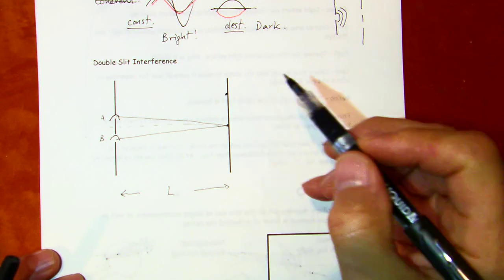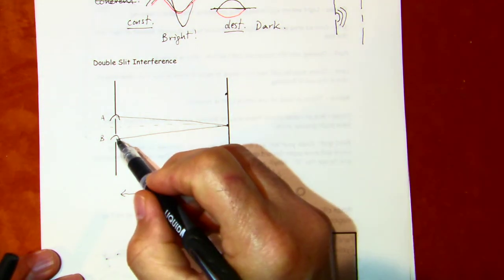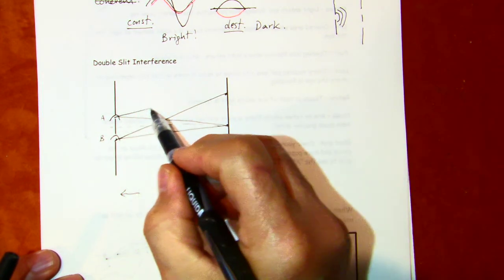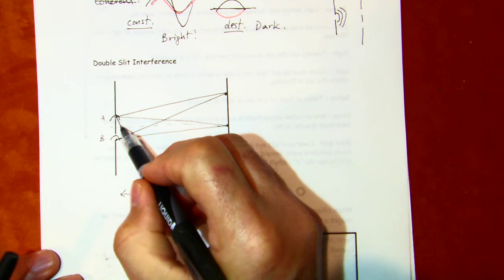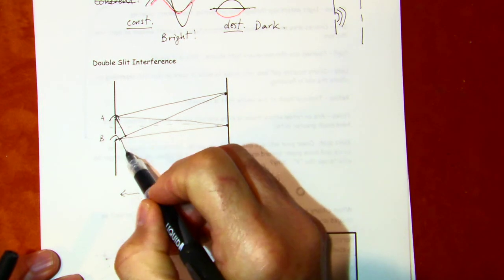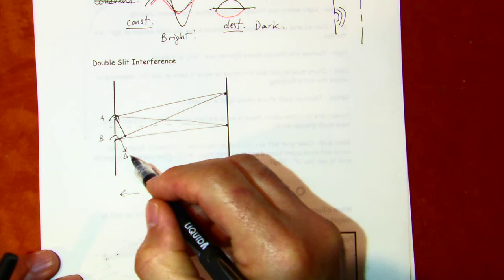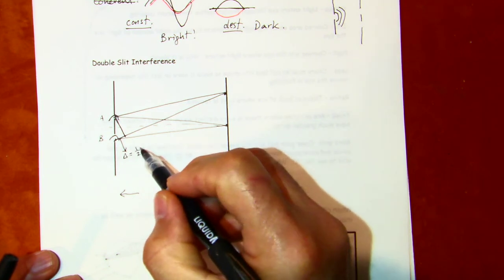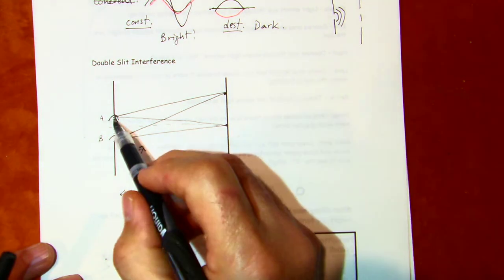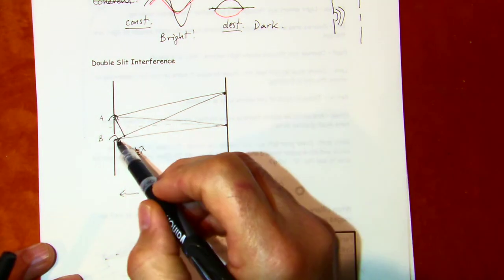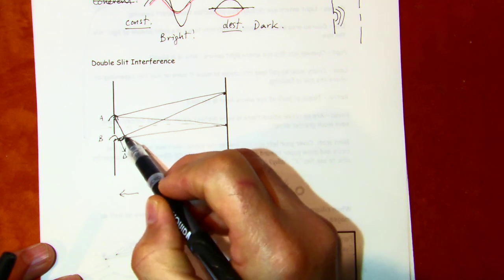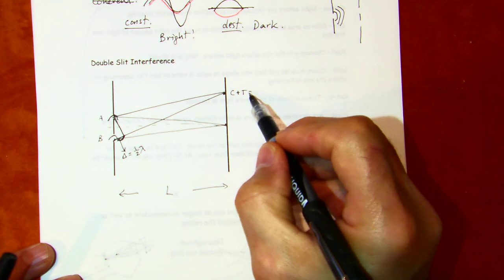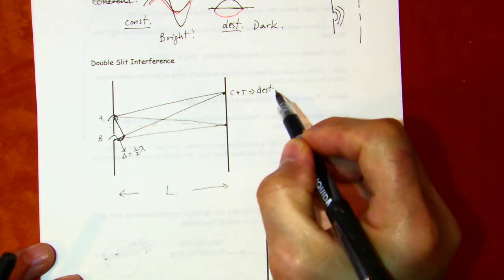Okay, let's pick another point. Let's say up here. Now, this wave B traveling from down here is going to travel this distance. And this wave here only has to travel that distance. They will travel a different distance. And here is the delta distance that they have to travel. If that difference in distance is 1/2 of a wavelength, can you see that this will still be a crest, say, and this guy, though, since it's half a wavelength behind, will be a trough. And so here you'll get a crest plus a trough, destructive interference, and it will be dark.